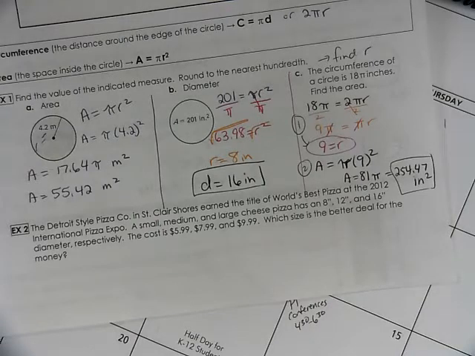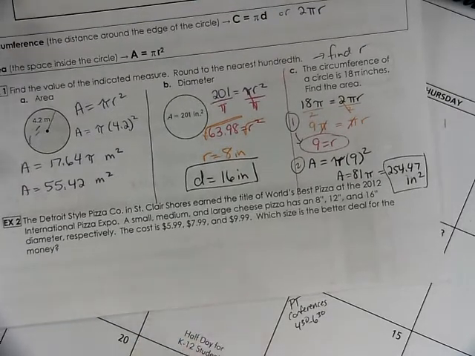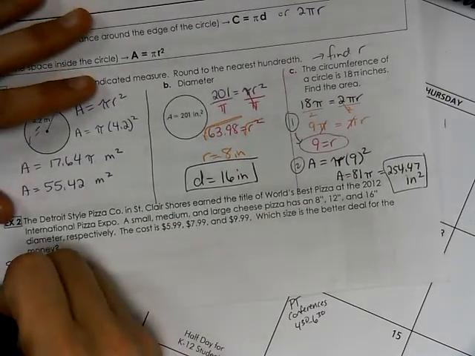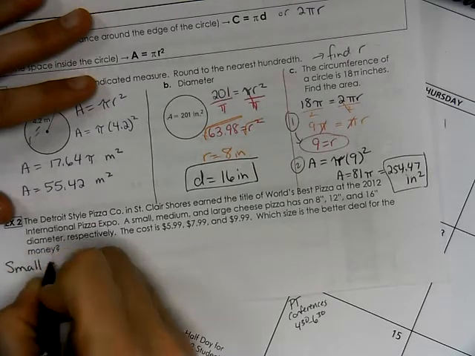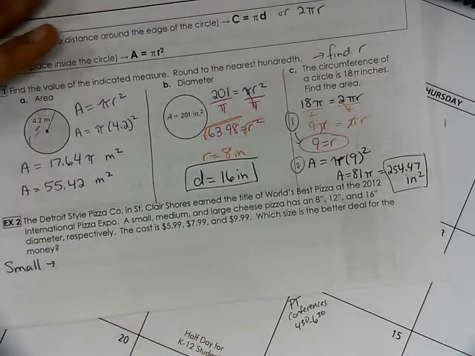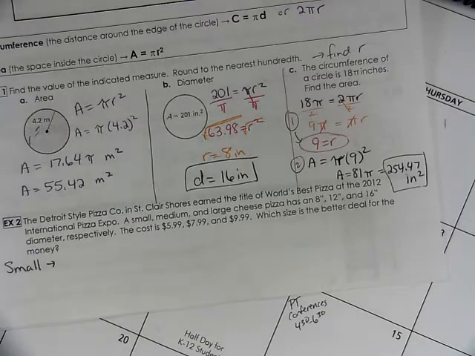So what we're going to do is find the price per square inch of pizza. So we're going to figure out the area of the small pizza, the medium pizza, and the large pizza first. Remember, pizza is always given to you in a diameter.